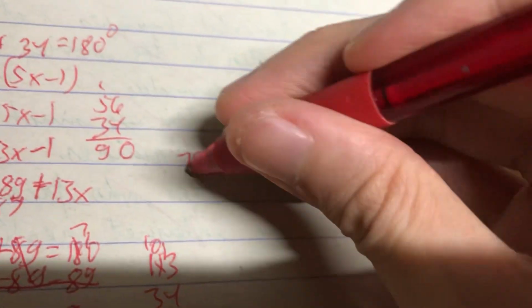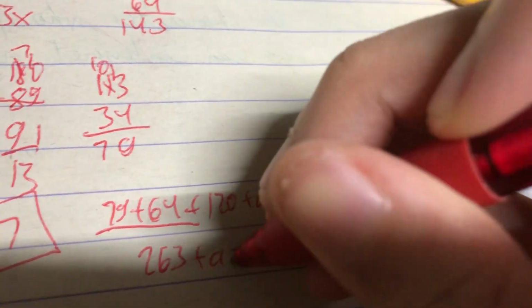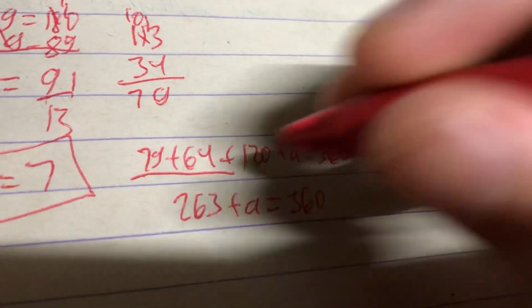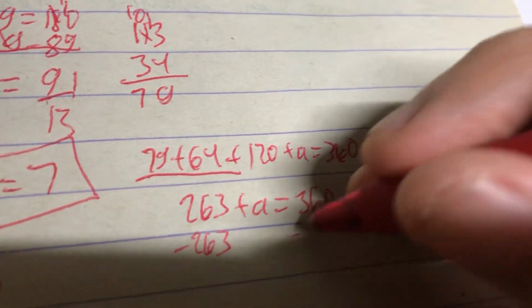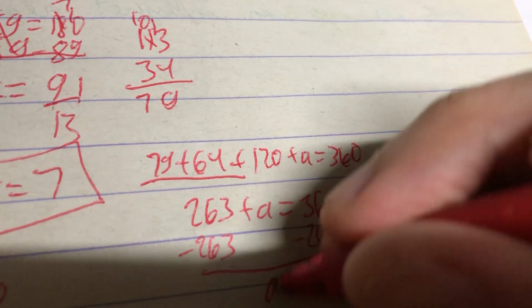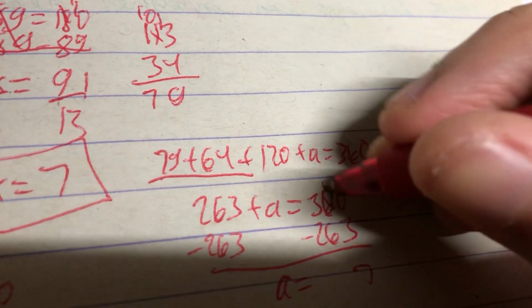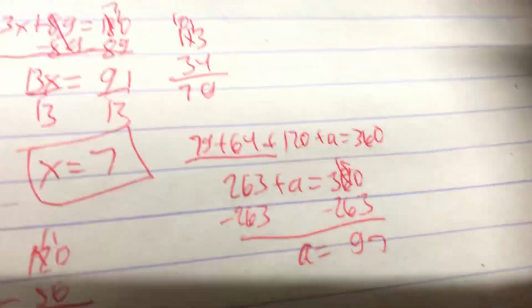Combining like terms, 263. Yes, the remnant angle must measure 97 degrees.